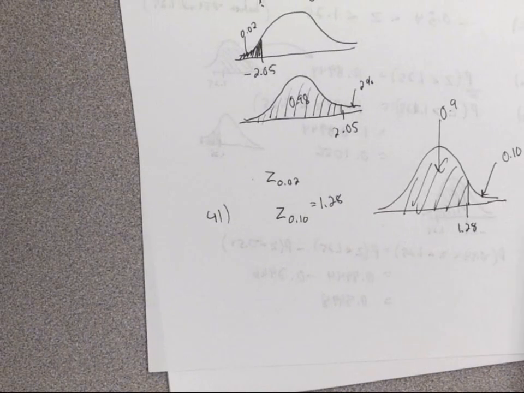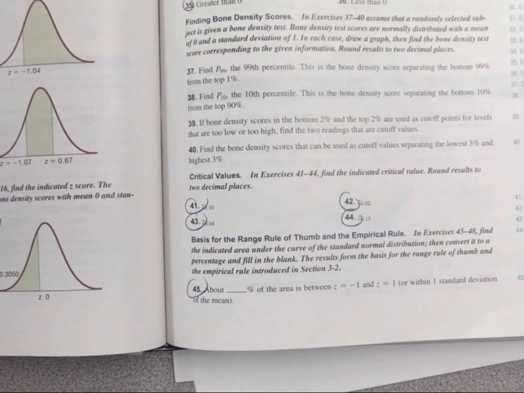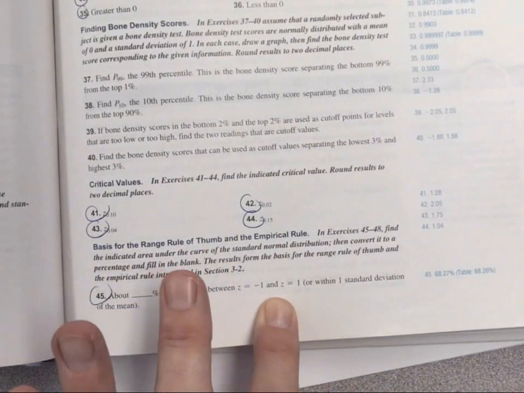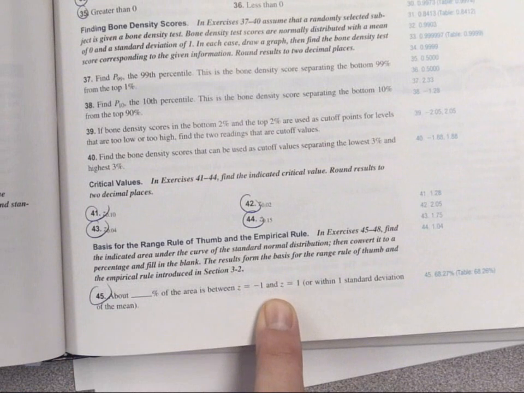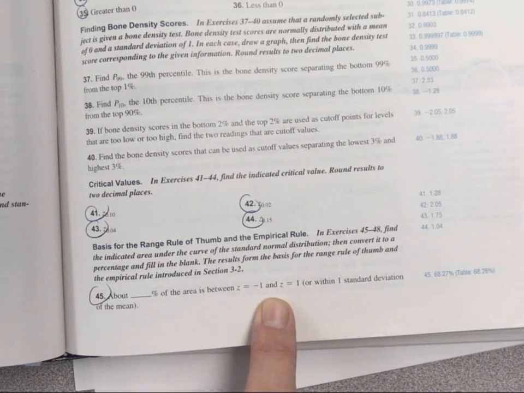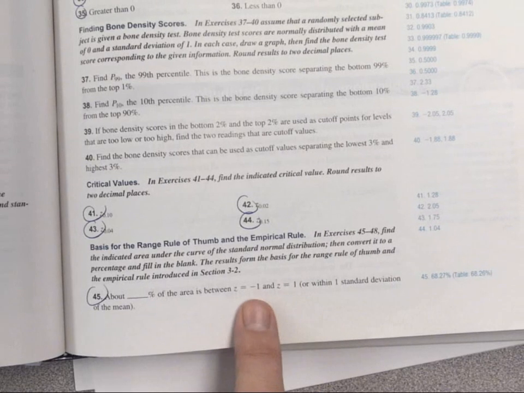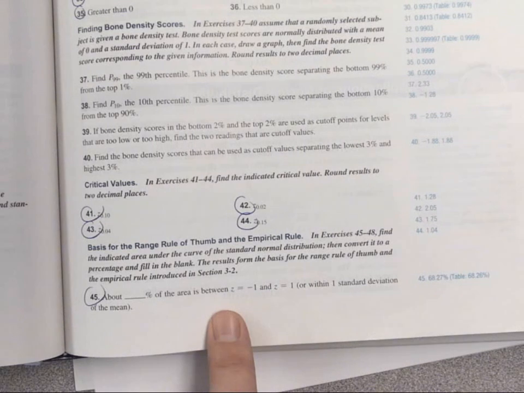I'll just talk about it. I don't have time to do it for you guys, but about what percent of area is between -1 and +1? So 1 standard deviation. What you're going to do is find the area to the left of 1. You're going to find the area to the left of -1, and then you're going to subtract the areas, right?